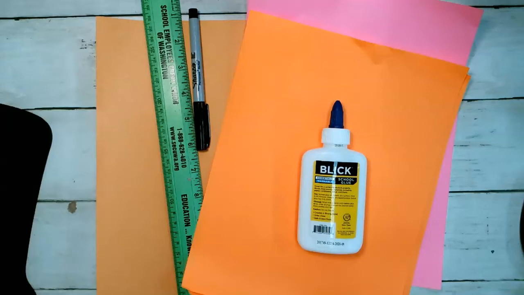Hello everyone. Today we're going to talk about physical texture. We're going to do a three-dimensional physical texture assignment.